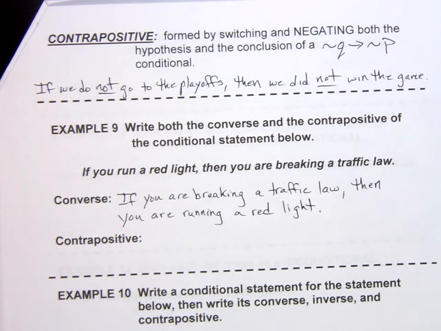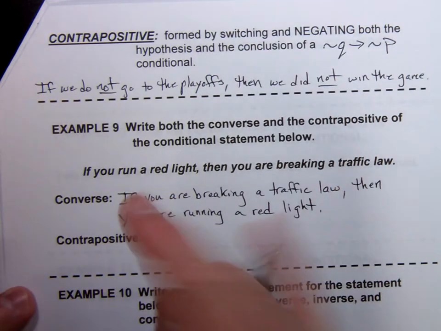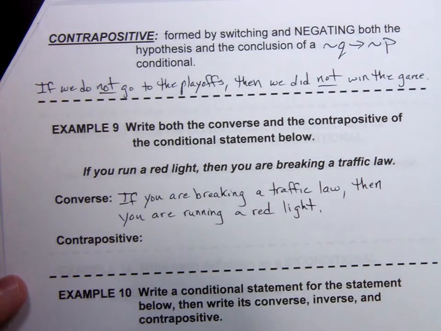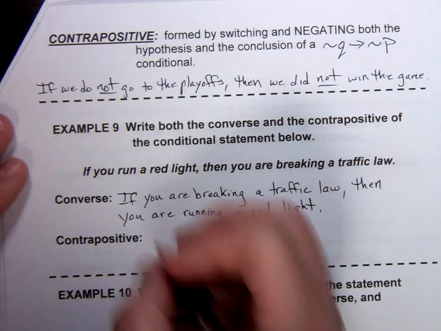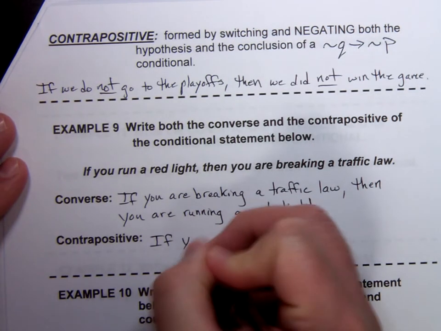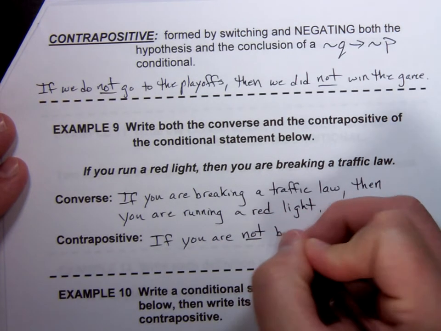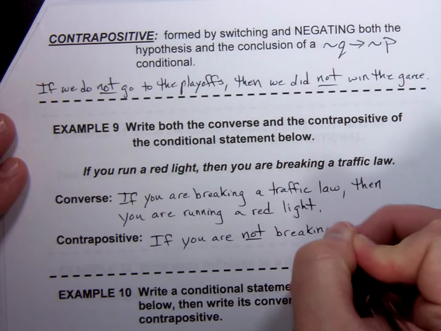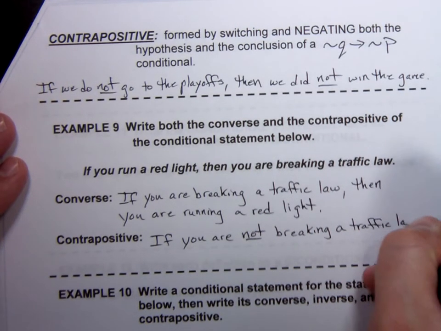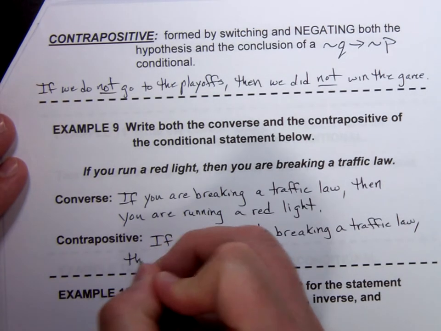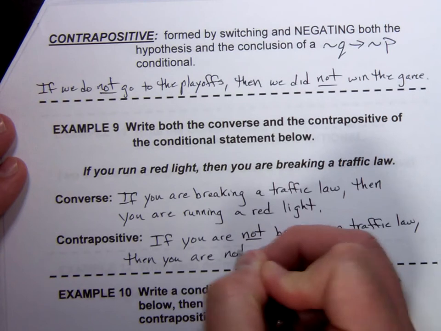All right, the contrapositive. After we've already switched P and Q to get to the converse, to make it the contrapositive, we just need to add the negations to the two sides. So, if you are not breaking a traffic law, then you are not running a red light.